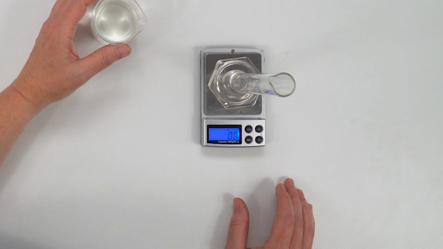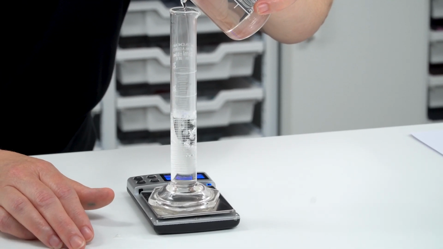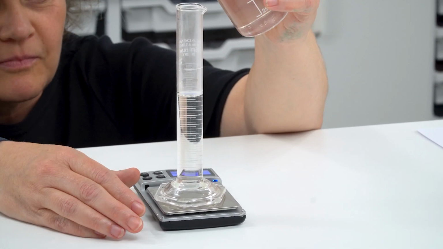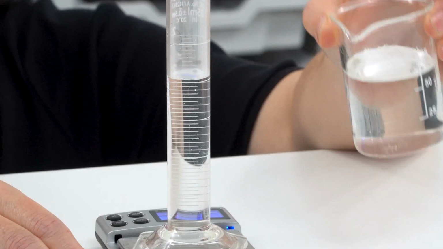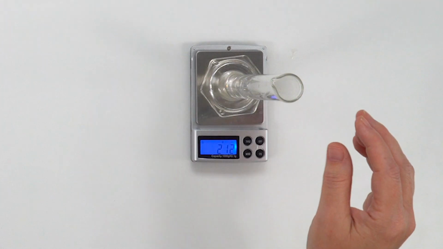I'm now going to add 20 centimetres cubed of my mystery liquid to my measuring cylinder. There we go. And that is reading at 21.2 grams.